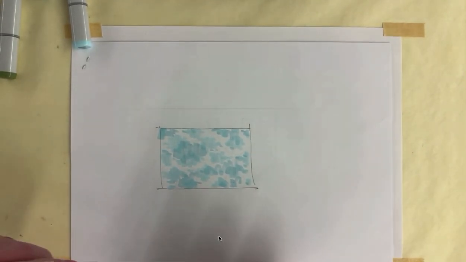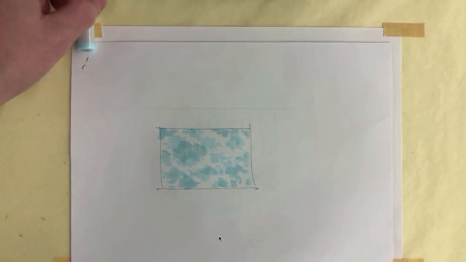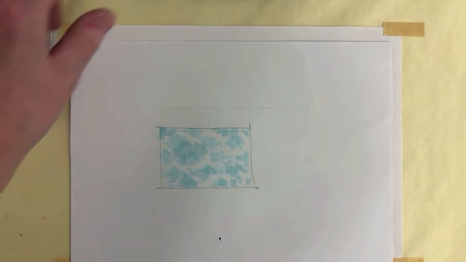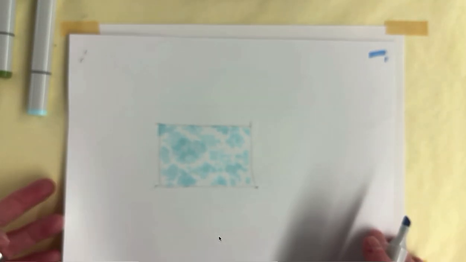So I have 2 layers of light blue, and then the next step I grabbed, is that the blue that I grabbed? No, B00. Yes. I grabbed my medium blue.